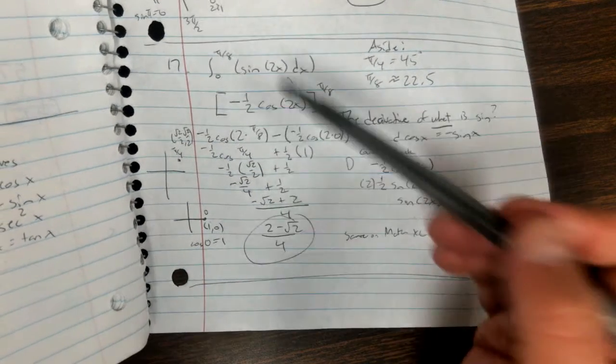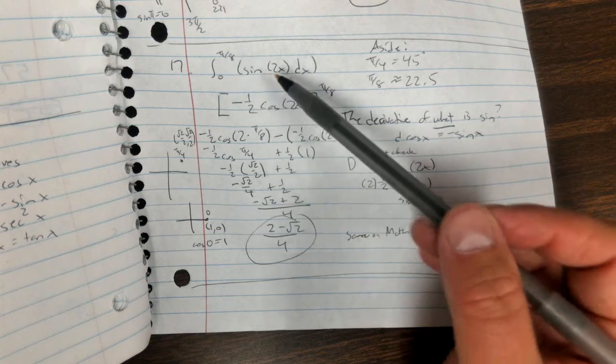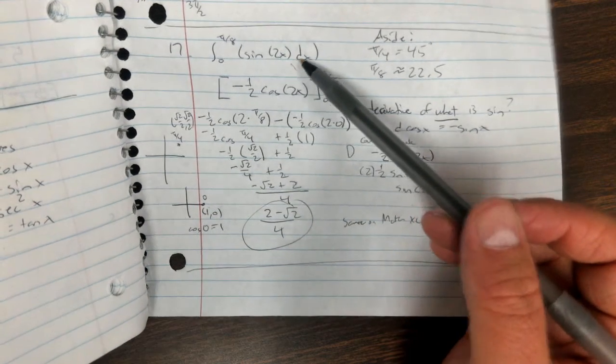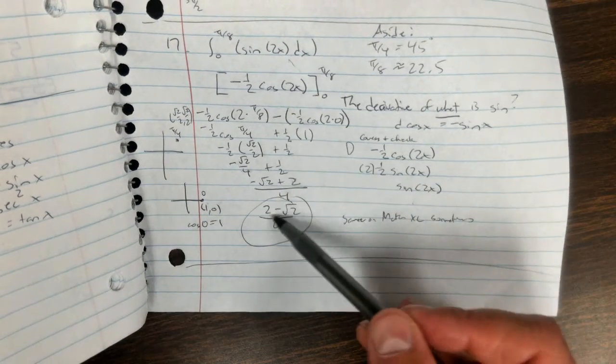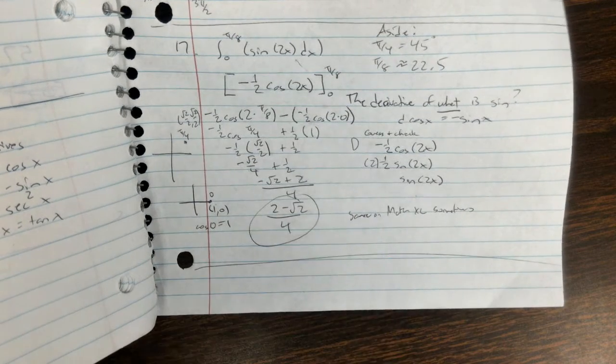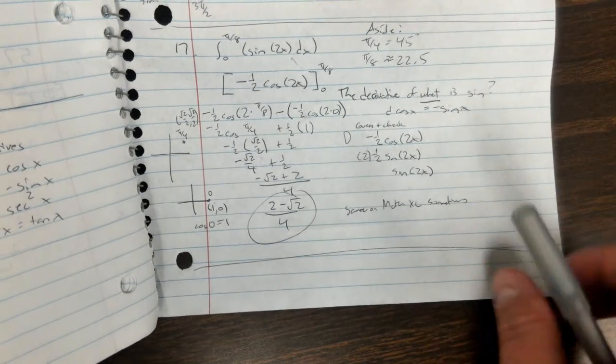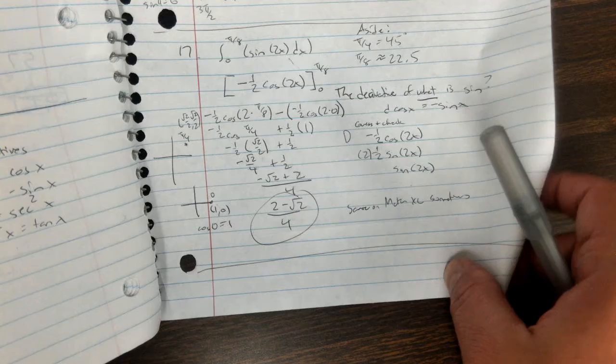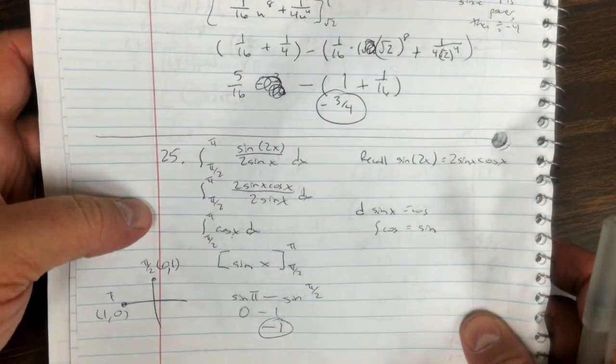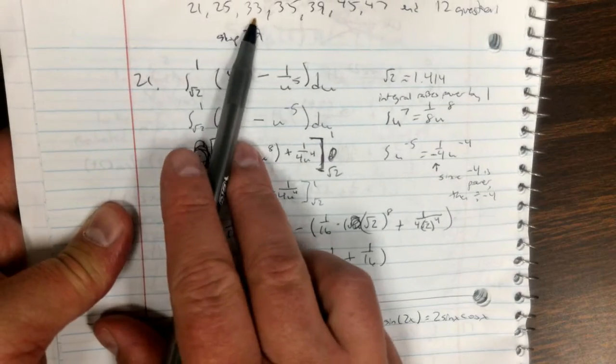Yours might have a change, but this was 0 to pi eighths of sine 2x. So with all that work, it was the same answer. So sometimes you may be lucky like that. Sometimes they change it. Okay, so that was 25 that we finished. The next one is 33, then 35.